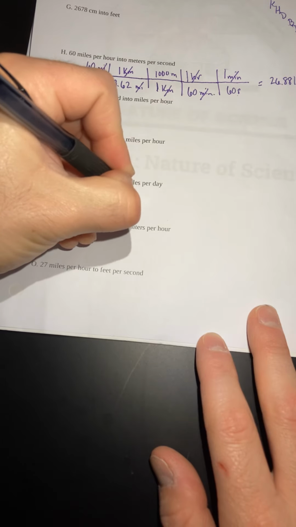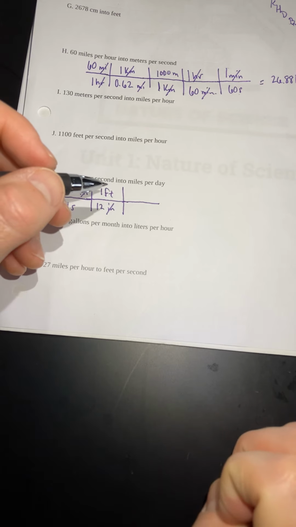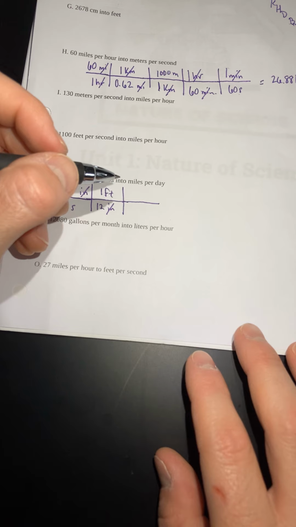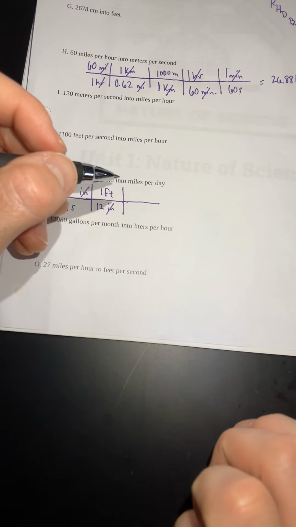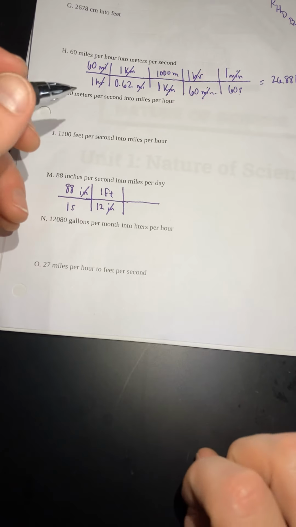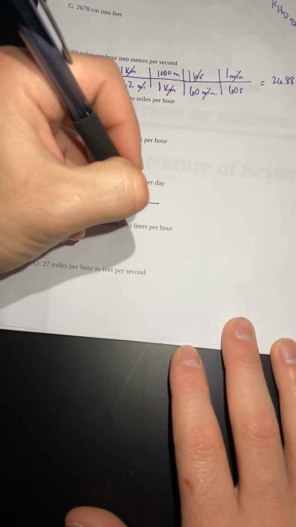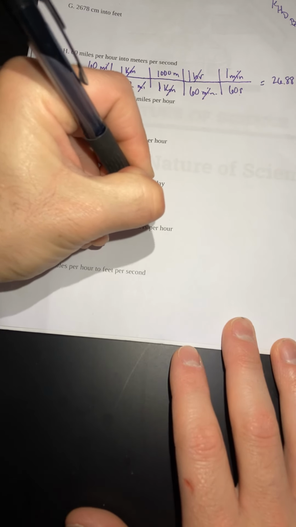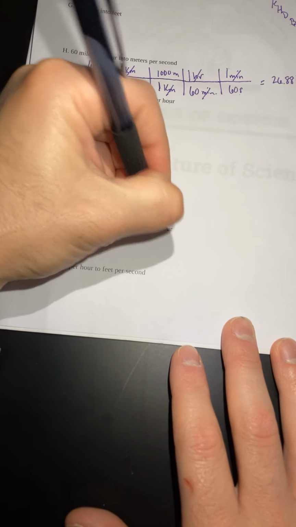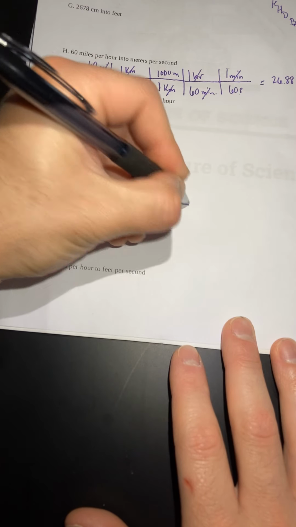And then anybody know how many feet are in a mile? Aiden? Nah, it's more than that. It's like 5,650. Closer. It's 5,280. Okay? So we want feet on bottom here. So 5,280 feet in 1 mile. Feet will cancel out. And that leaves us with miles per second.